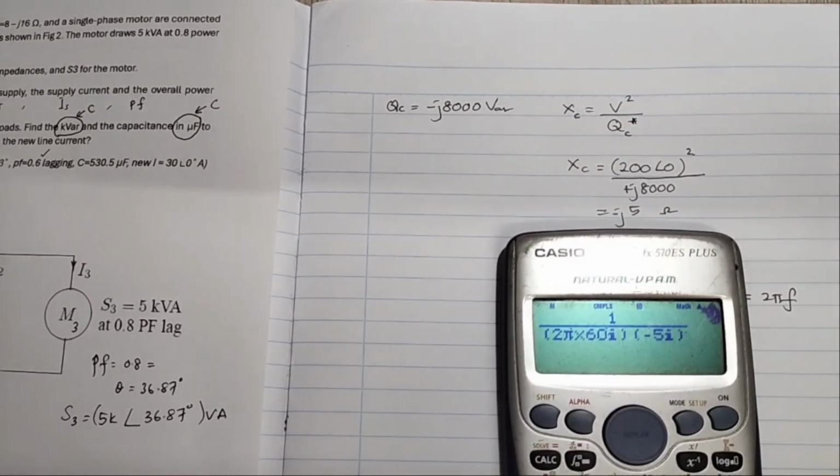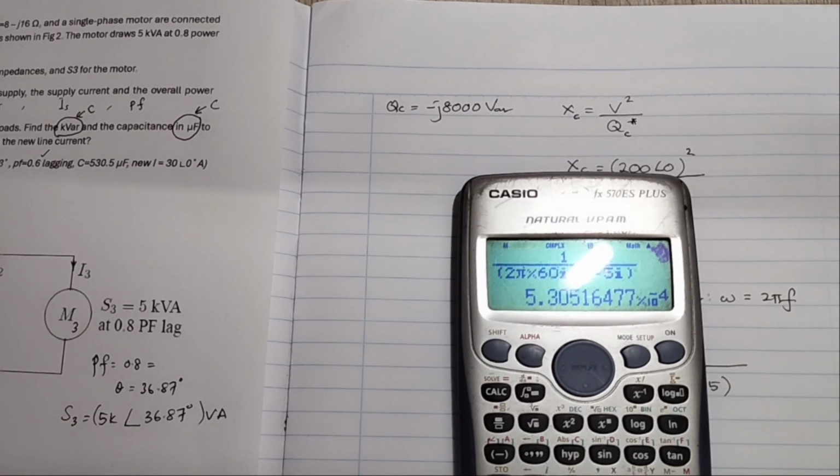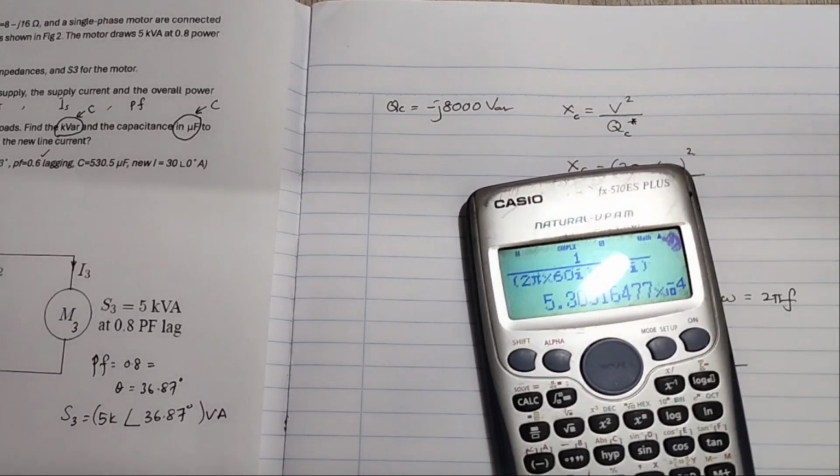Okay. Dapatlah. Okay, kalau convert kepada power of minus 6, dia akan jadi 530. Ni minus 4. 5.3 ni minus 4. So, convert pada minus 6.